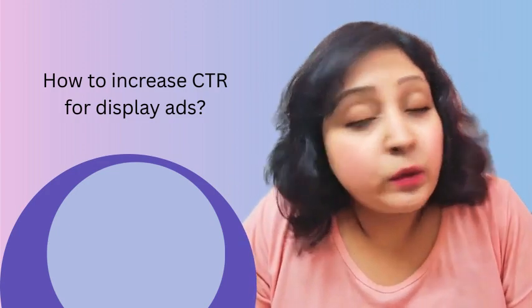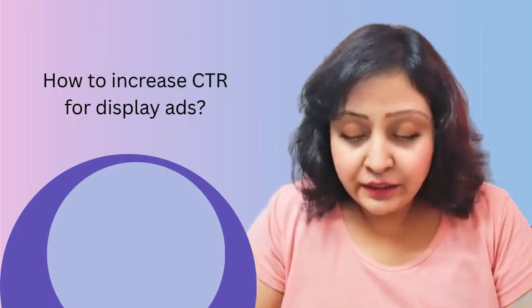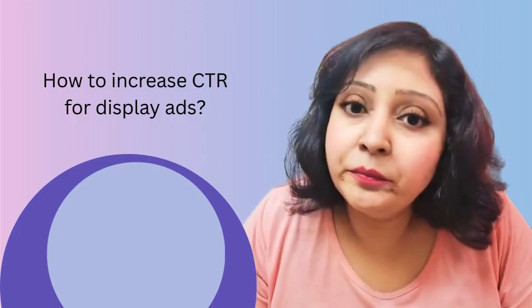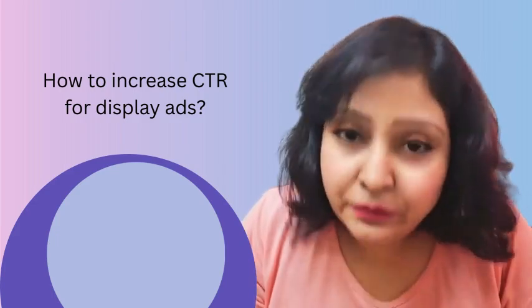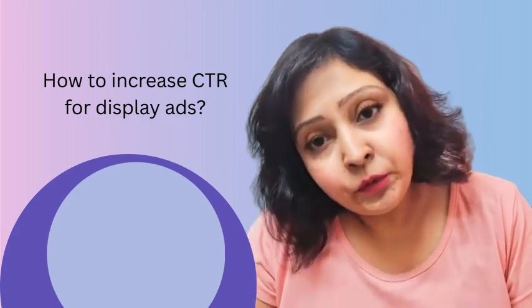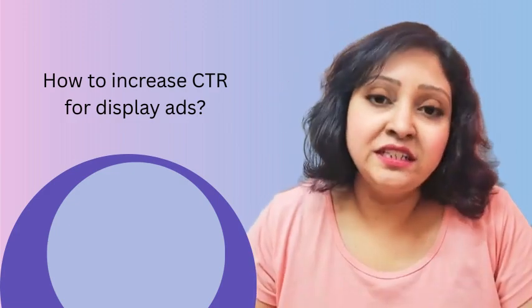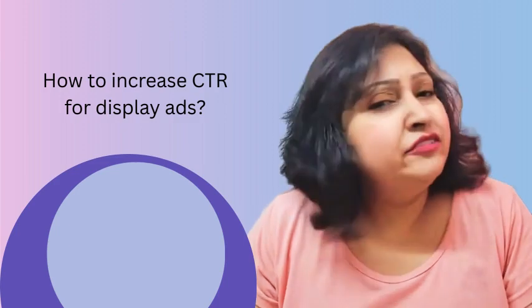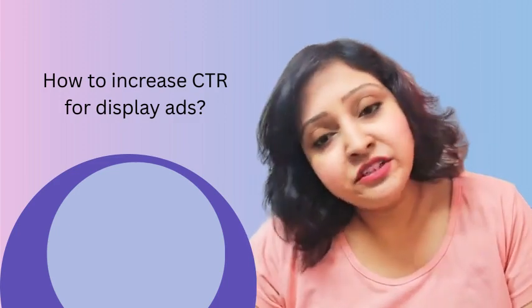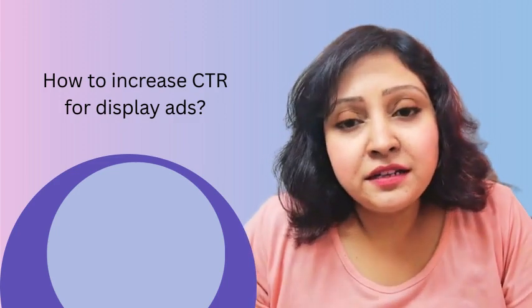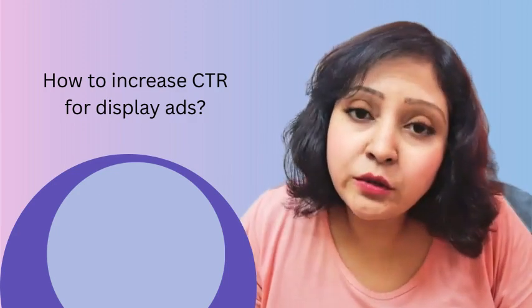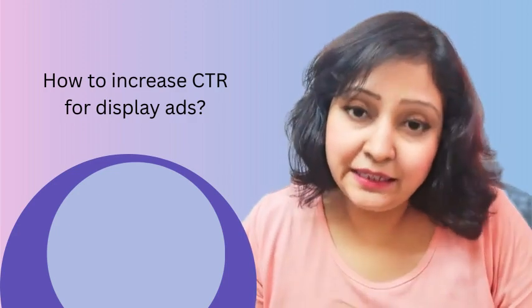Now, what should I do? Why do I want the click-through rate to be high? That is, why do I want people to click more on my ad? Because I want them to go to my website and do something. What do I want them to do? Depends upon which stage of the campaign I am in, what stage the product is in. That differs from product to product. But what should I do so that I get their attention?